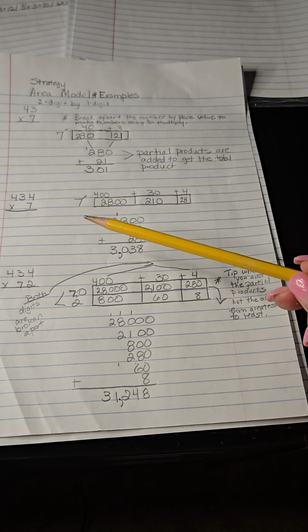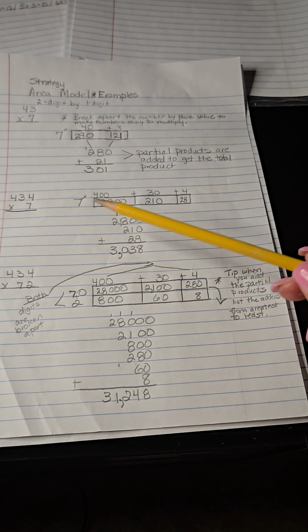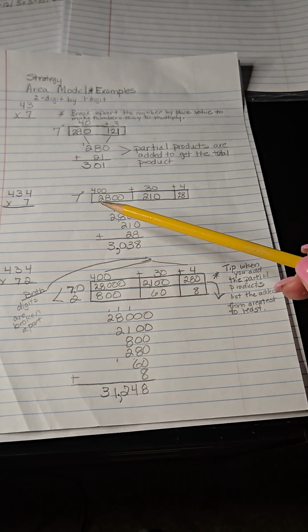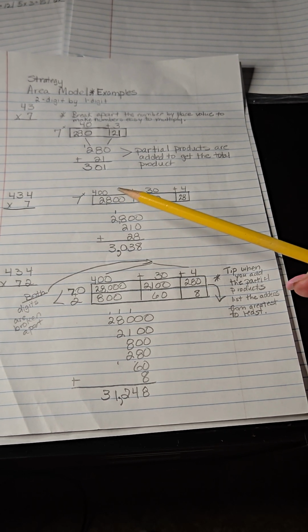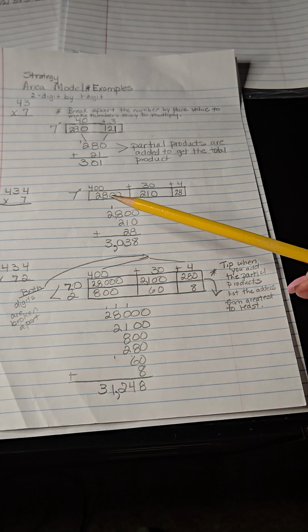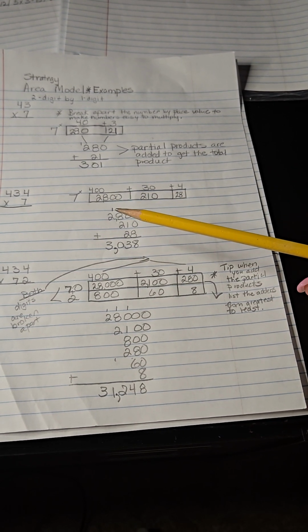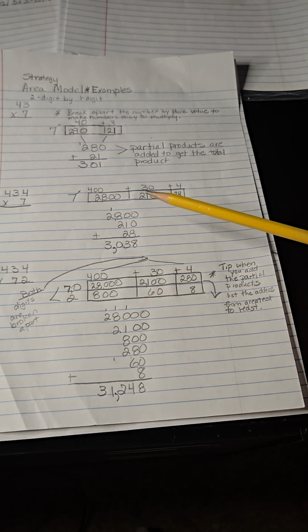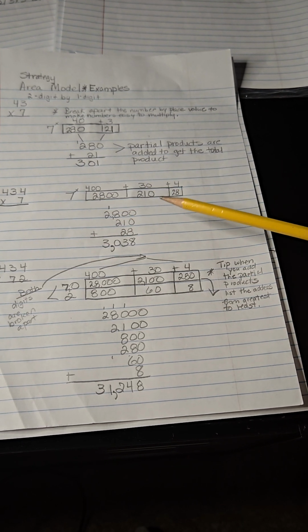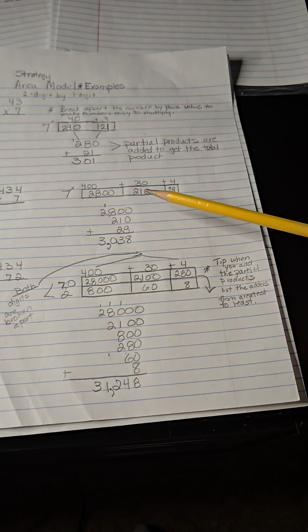You're multiplying 7 times 400, which if we know 7 times 4, that's 28 with 2 zeros behind to make 2,800. 7 times 30, which is going to be 21, 7 times 3 with 1 zero behind it, 210.